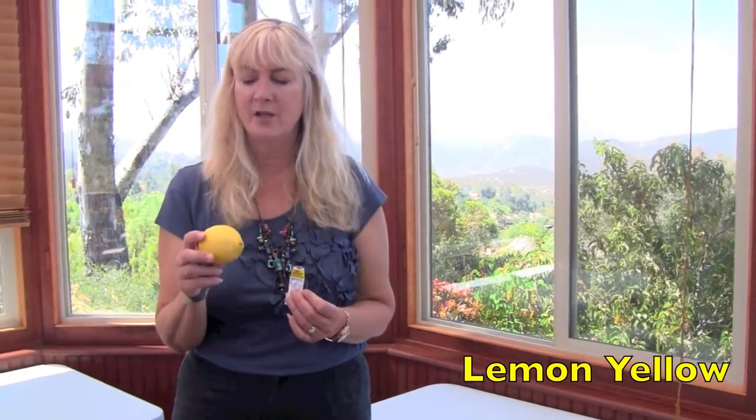Some people think this color has an undertone of green in it, but it really doesn't. It has an undertone of yellow. Each color is its obvious color, but then it also has an undertone color. Lemon yellow, warm yellow, is the only color that has its same color as an undertone.